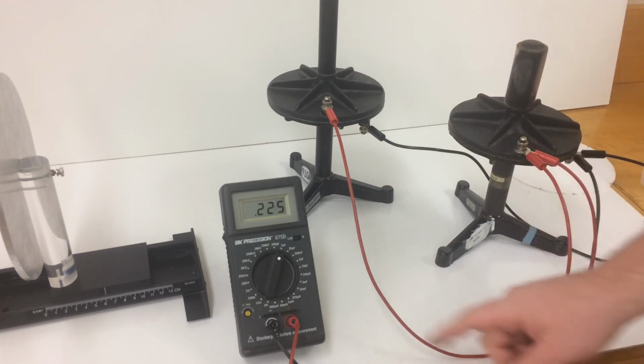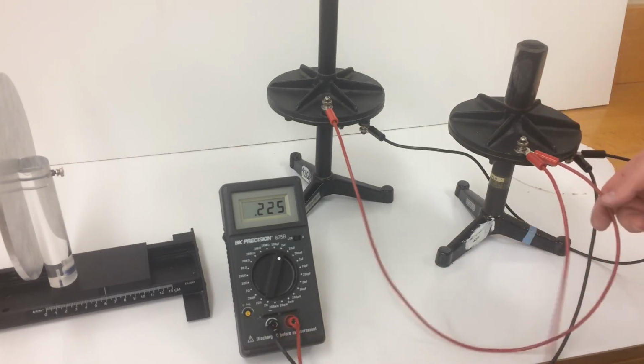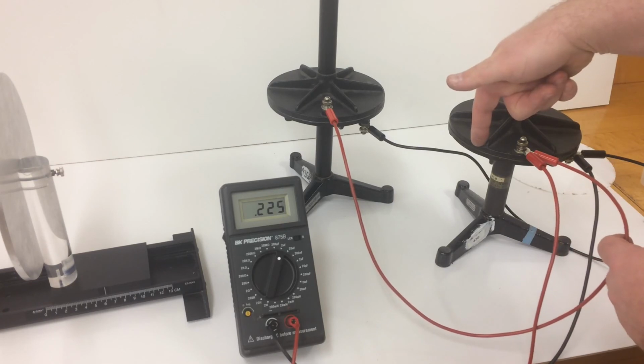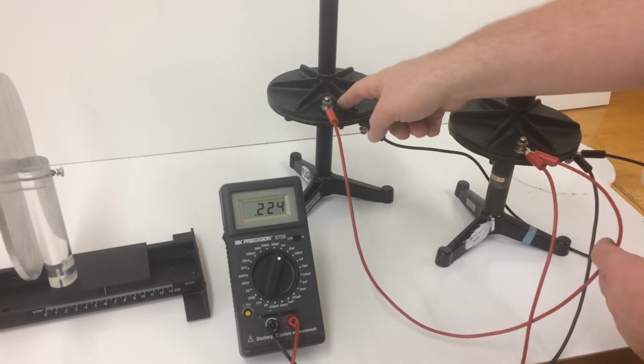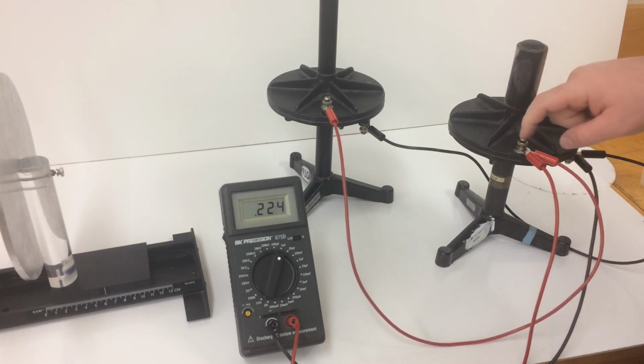Let's trace the path of this one. I have the red over here going in, and you can see that the capacitor goes down, but this red wire goes to the second capacitor. So we have a split in the path right here. This split tells you you have a parallel connection.